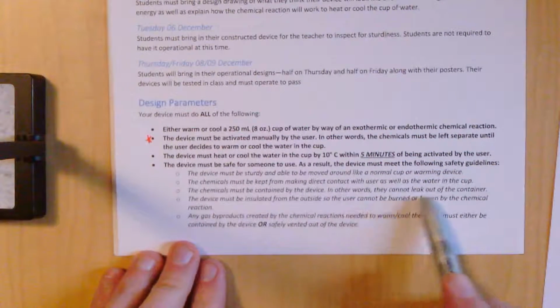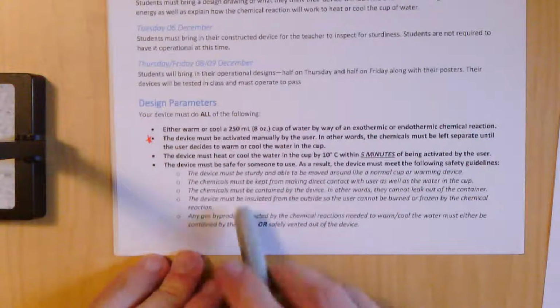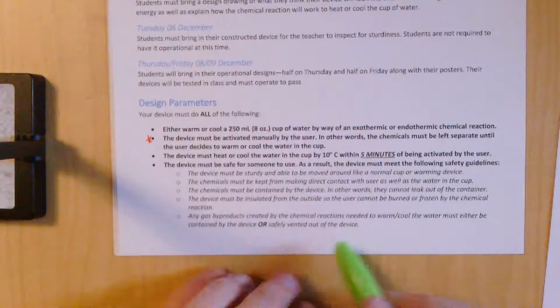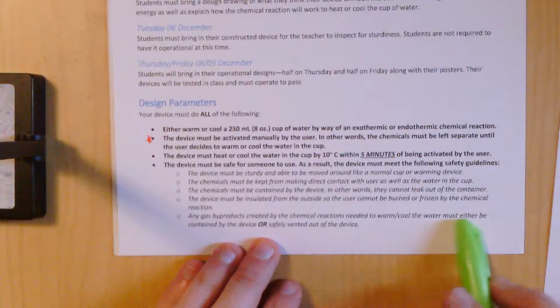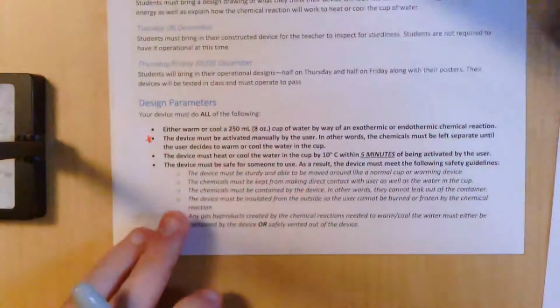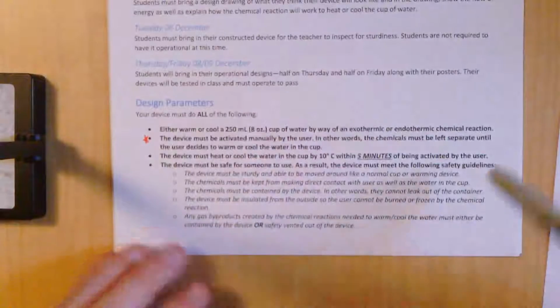Next one, the device must be insulated from the outside. That's something as simple as foam or whatever material you make it out of. And any gas byproducts, which you saw from the fizzing, gas being released, must either be contained by the device or safely vented. In other words, you have to have somewhere for that fizzing to come out without expanding or breaking it. That's really simple, and I'll draw an example. So these are my design parameters.